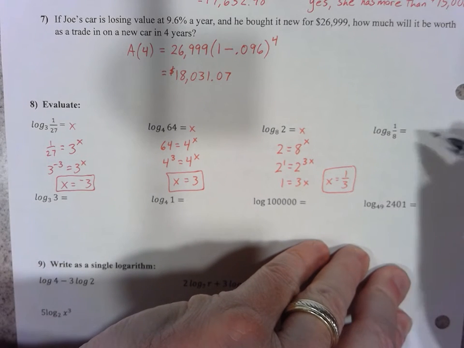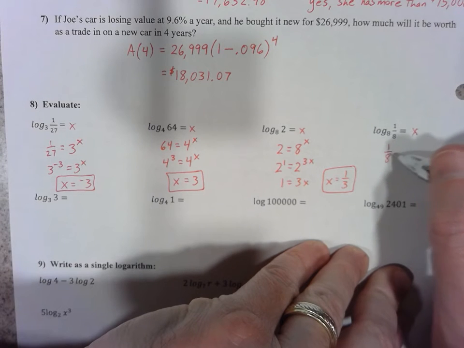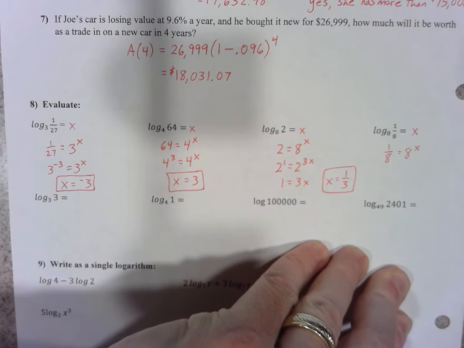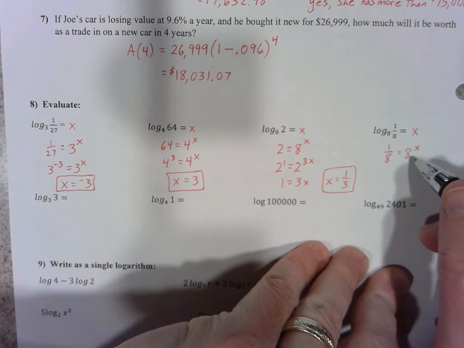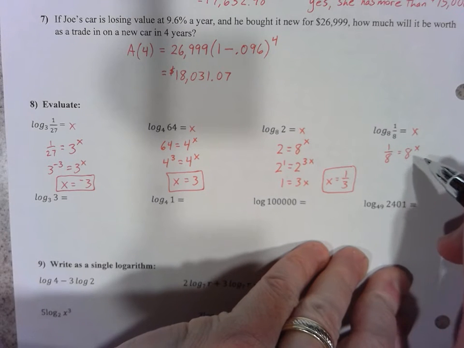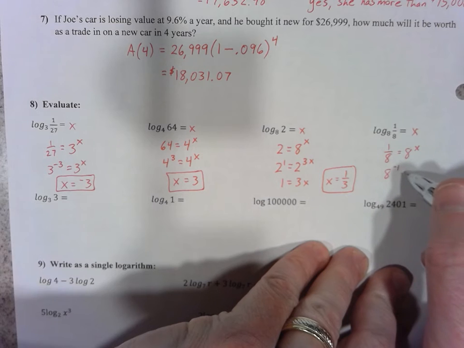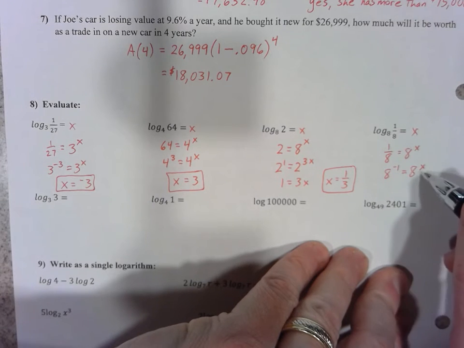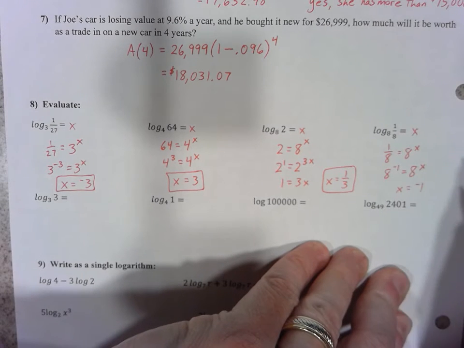Log with base 8 of 1/8. So I bring down the 1/8, 8 to the x power. So I know 1/8 and 8, they both have an 8 in them, so this 1/8 I can rewrite as 8 to the negative first power and keep 8 to the x. And so the only way these are equal is if x equals -1.